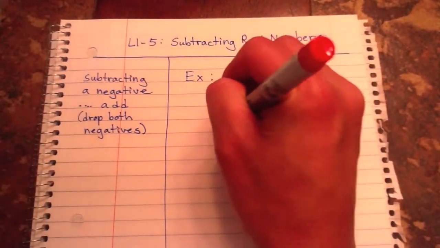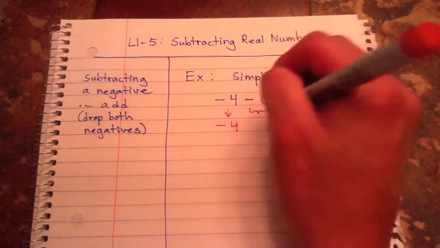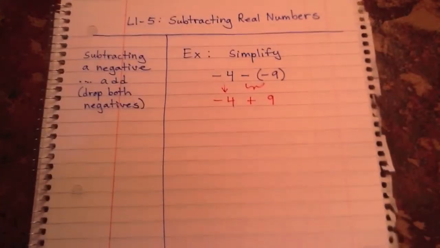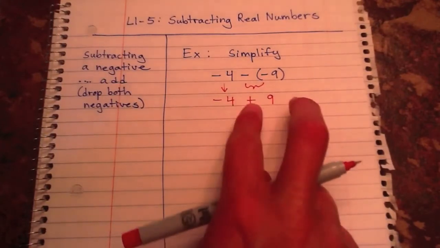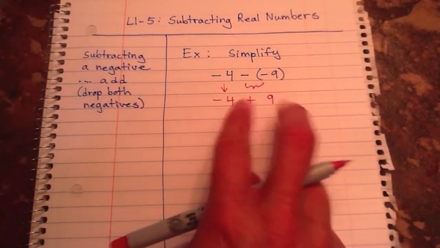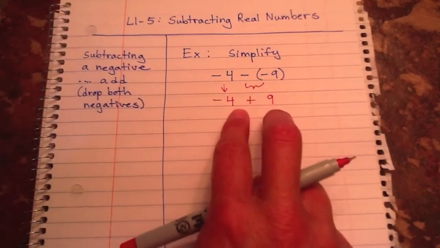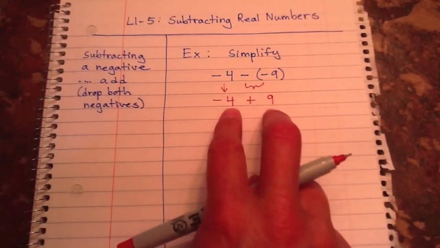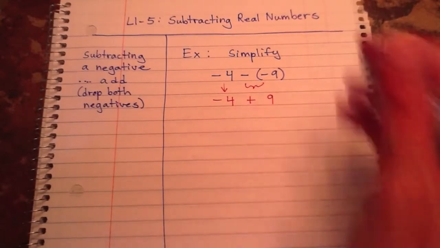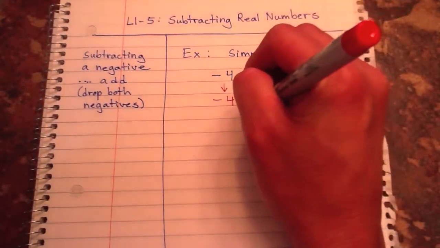So you bring down your -4, this becomes your positive and your 9. And then you simplify from there. You have opposite signs and you're adding. When you're adding opposite signs, take the sign from the greater absolute value, find the difference. So the difference between 9 and 4 is going to be 5, and this is your greater absolute value, so positive 5.